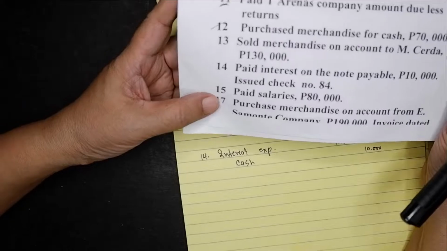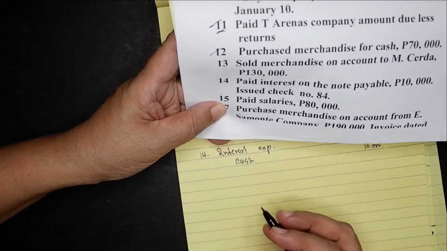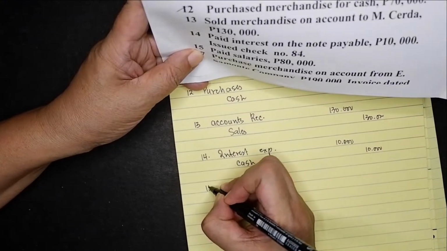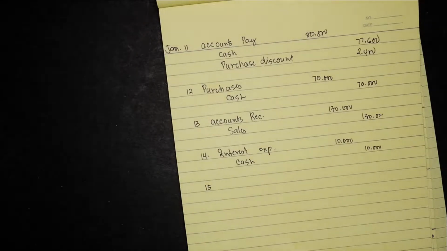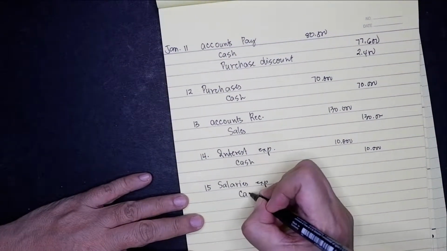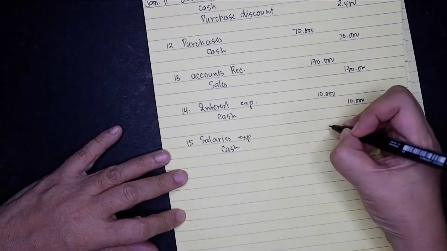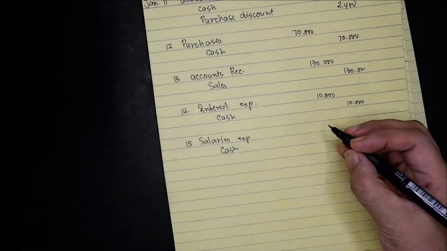Okay. 15. Paid salaries of 80,000. So, 15. That is debit salaries expense and credit cash. 15. Salaries 80,000.